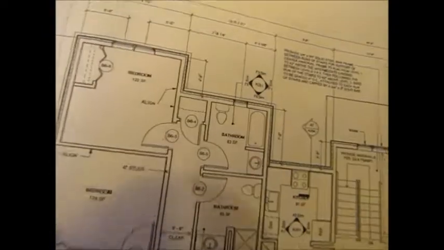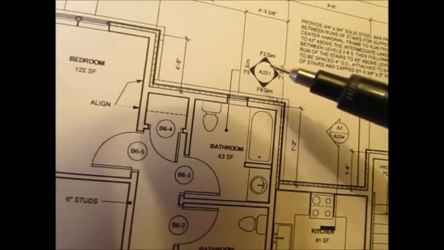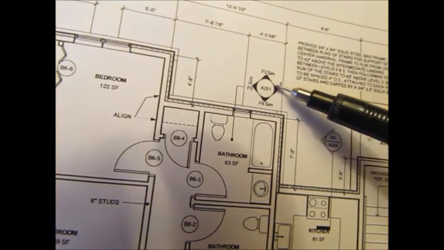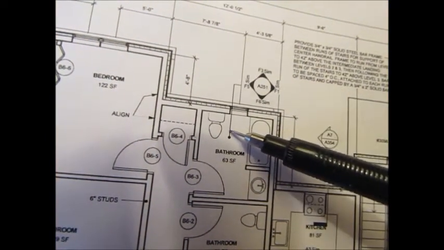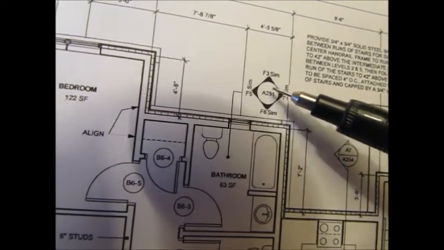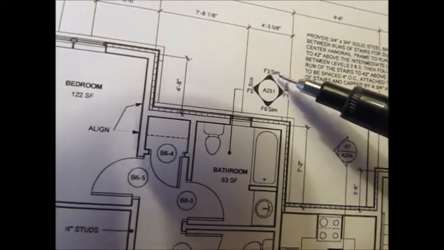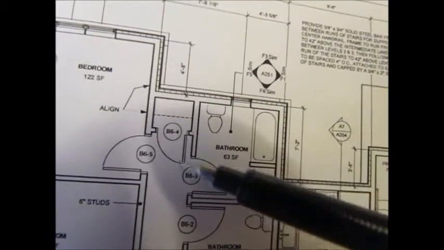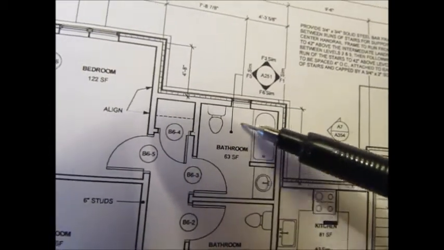When I zoom back out and move over to one of our bathrooms, this should look familiar to us. We've just finished these in our class. Here is an elevation symbol for an interior elevation of our bathroom. It indicates that here. We can see this is A251. We can see that F3 is up here. If we work our way around, we'll see other elevations as well. It just corresponds to the four walls of the bathroom if we were standing here.